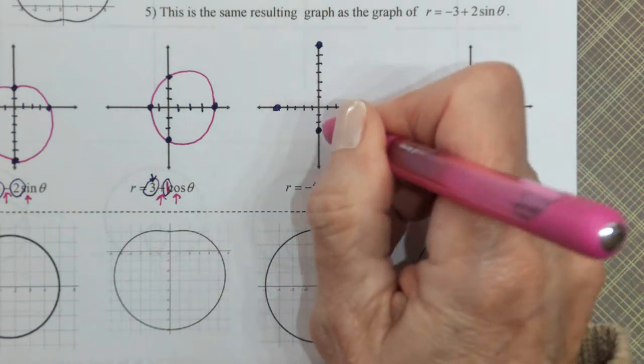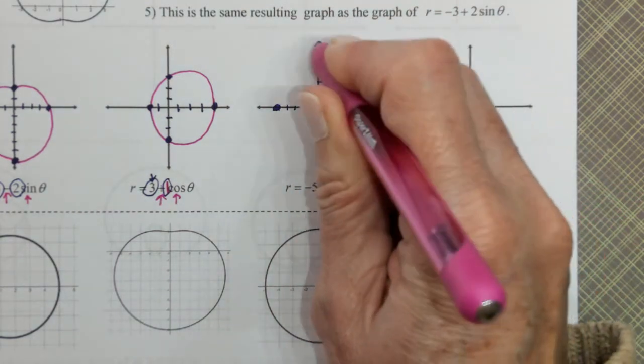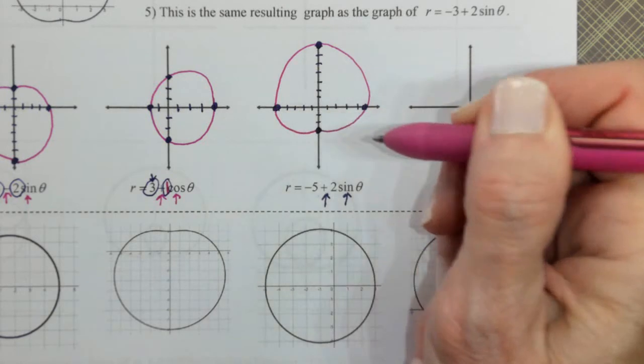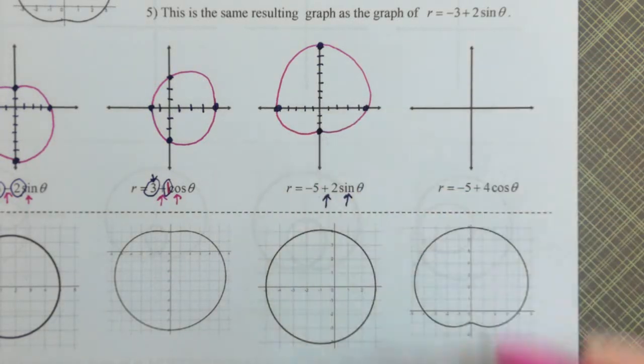And then we try to draw this as smooth as you can. With or without a dimple is fine. Okay?